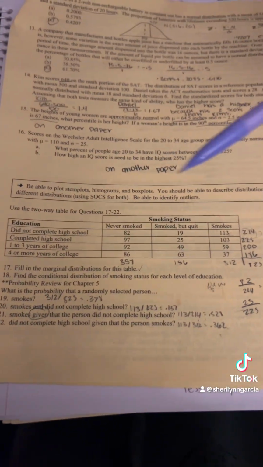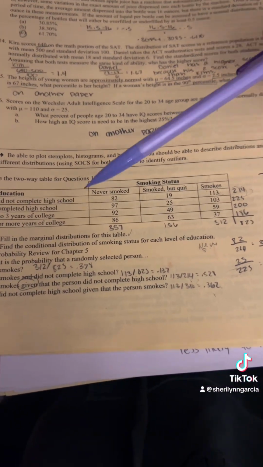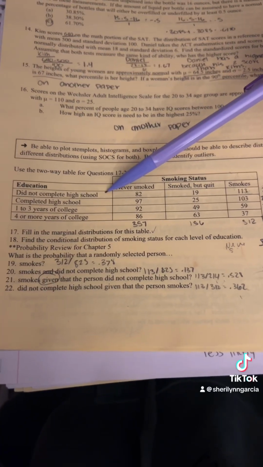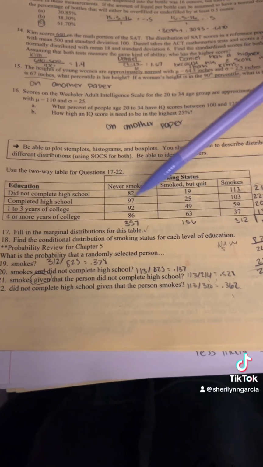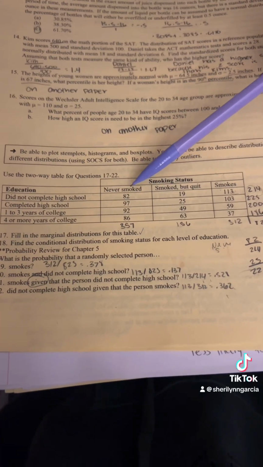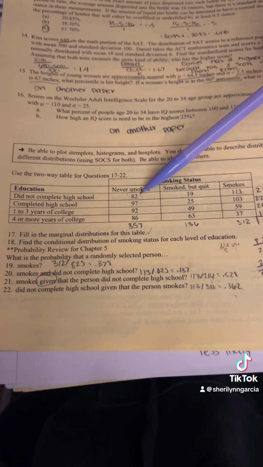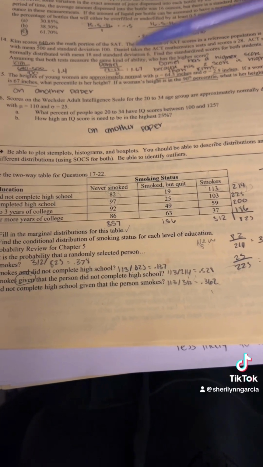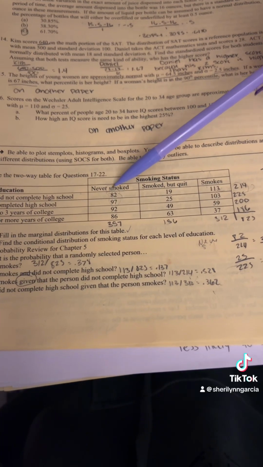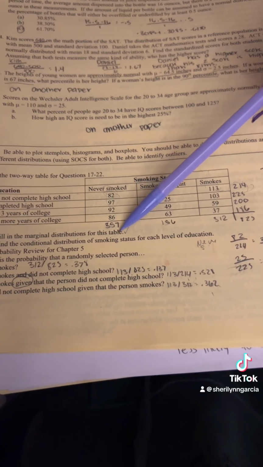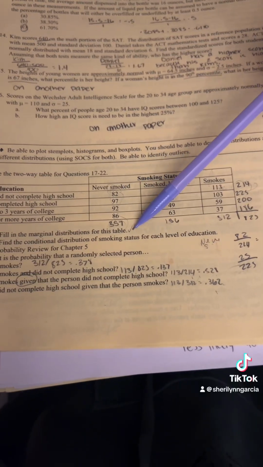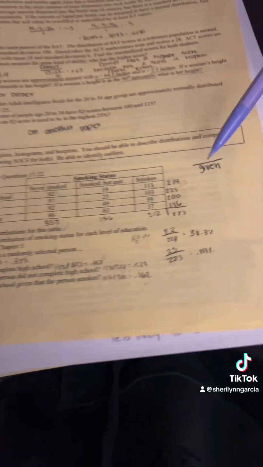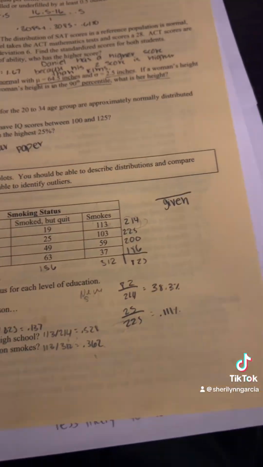So if I said, what is the probability that someone did not complete high school given that they never smoked? We're going to be right here, so it's going to be 82. They didn't complete high school, but what do you put it over? Given that they never smoked. So it's going to be this column at the bottom. So it would be 82 over 357. So remember, given is always at the bottom.